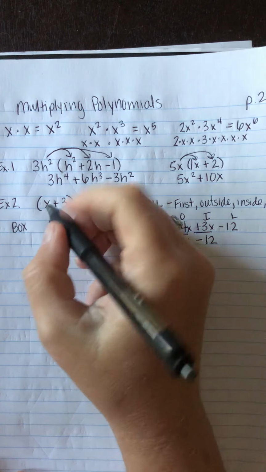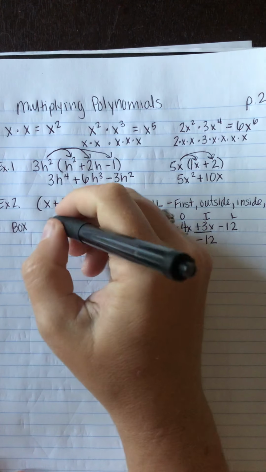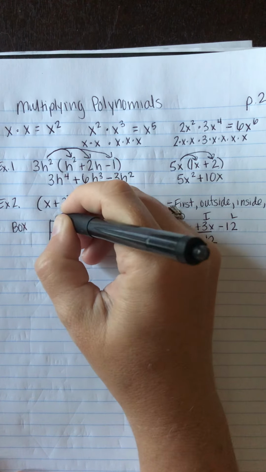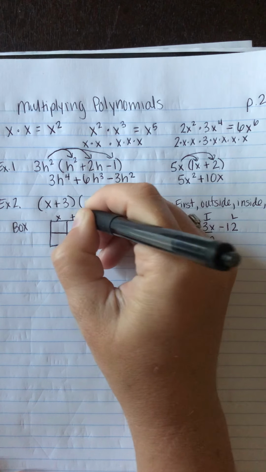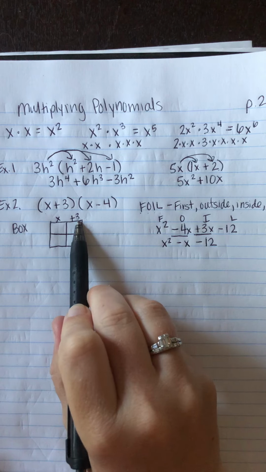And we're going to take this first one, and you can either put it on the top or on the side. It doesn't really matter. But I'm going to put my first one up top. X, and then this one has the plus 3. So each individual term has to go on a different column.